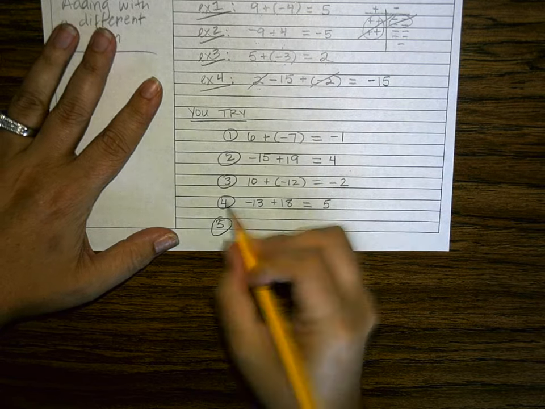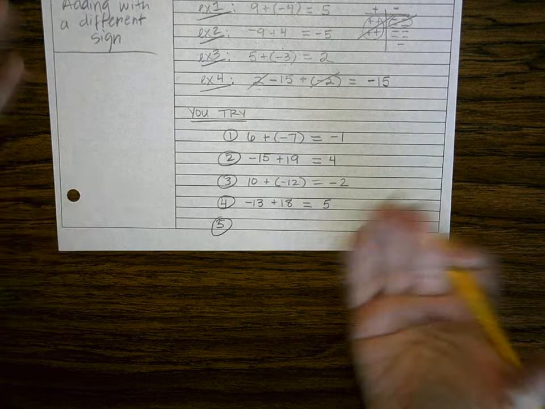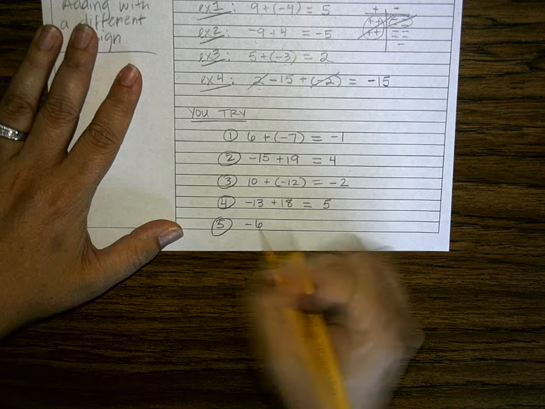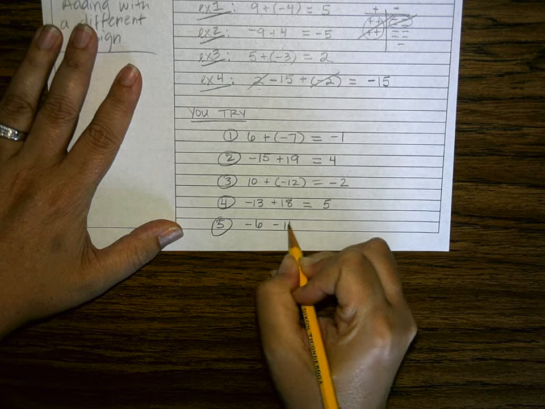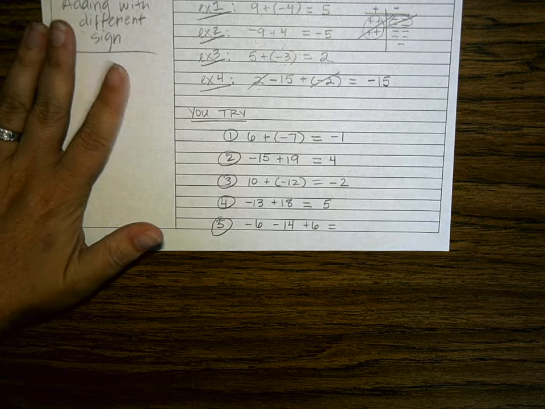Okay, I don't know if you're going to get this one, but I'm going to let you try, okay? Because it's called You Try. So let's see. -6 minus 14 plus 6 equals. 3 terms.